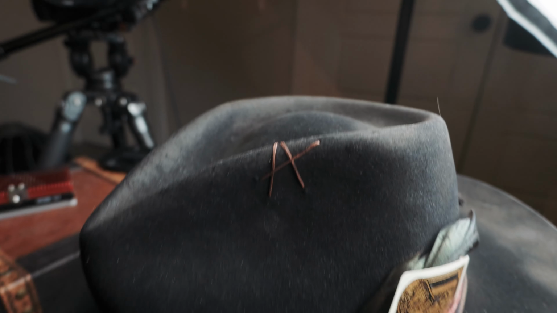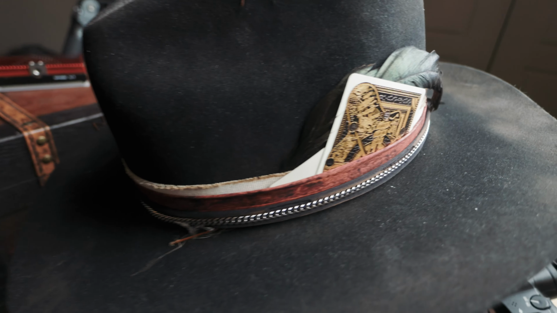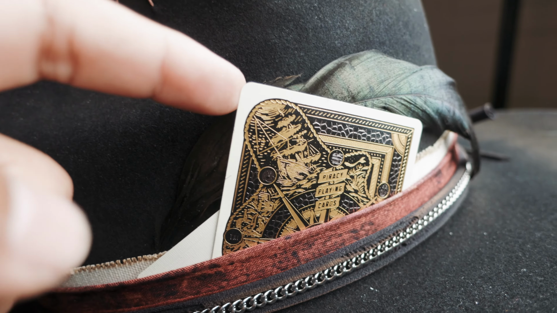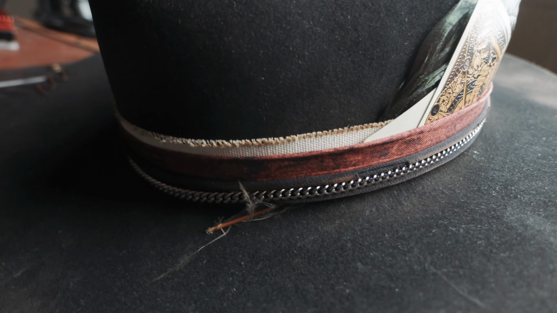And as you can see, we have a lot of detail going on in the hat. So first of all, we have a Pete's Pirate Life piratey playing card that I think is really cool. We have a feather going on. We have a couple cool things here. We have a white band, a maroon band, and then a black band, and then a chain that I actually have the Fox and Colors Rebirth pendant on, because I just thought it looked really cool with this hat, and I think it's a really cool detail.